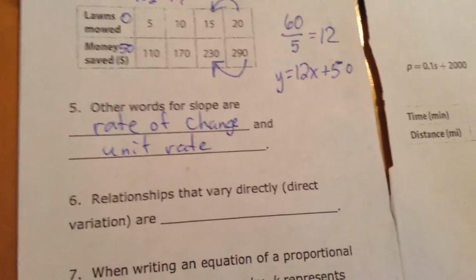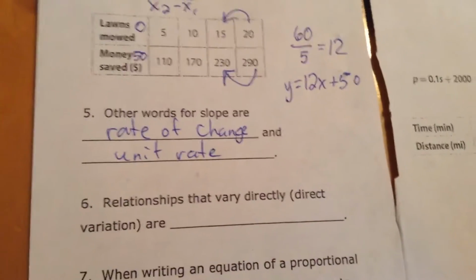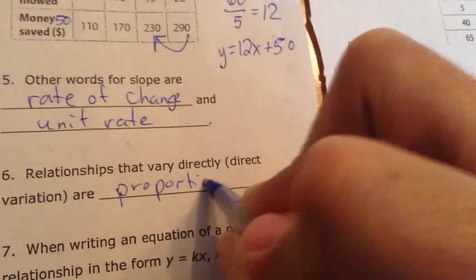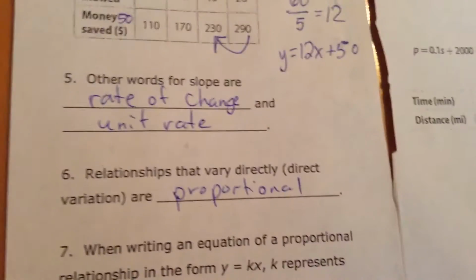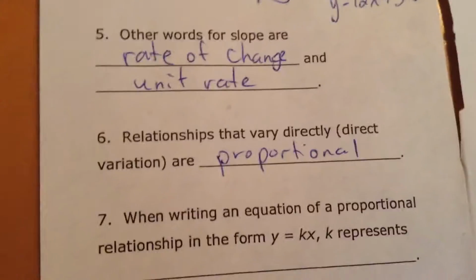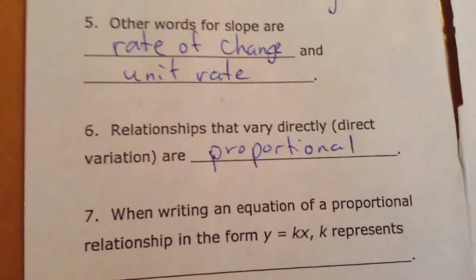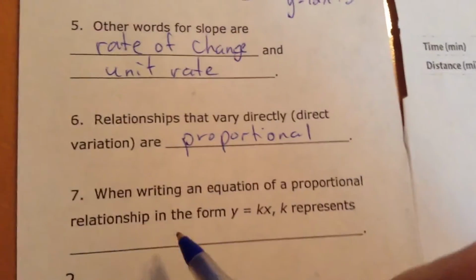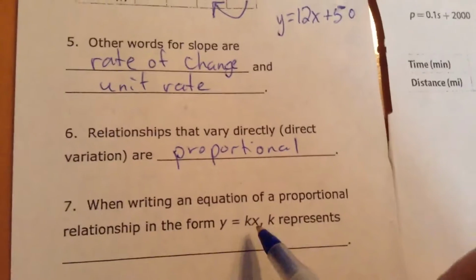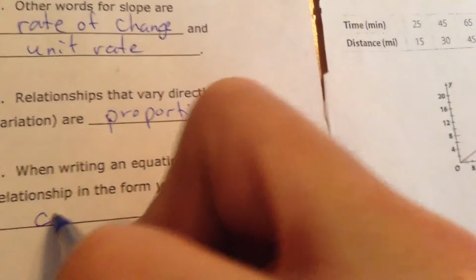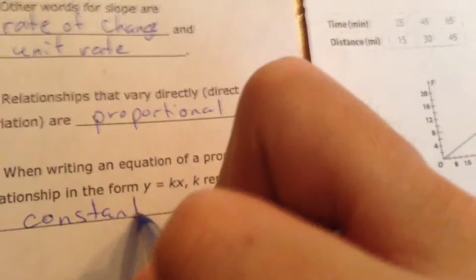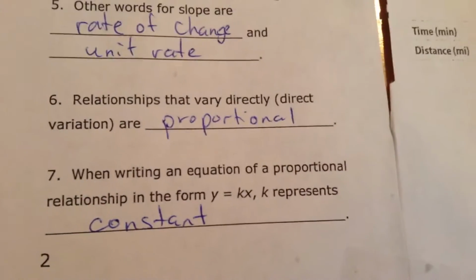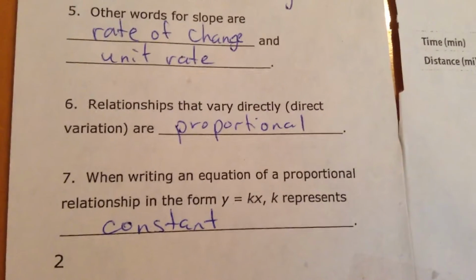Relationships that vary directly, we also say direct variation, are proportional. That's when you do y divided by x and you get the same answer every single time. Again, that means it's going to go through 0, 0, and it's proportional. When writing an equation of a proportional relationship in the form y equals kx, the k represents the constant of proportionality, but we're just going to say constant for that one.